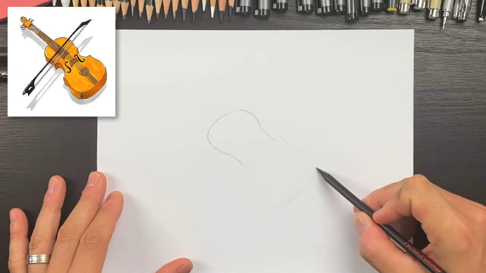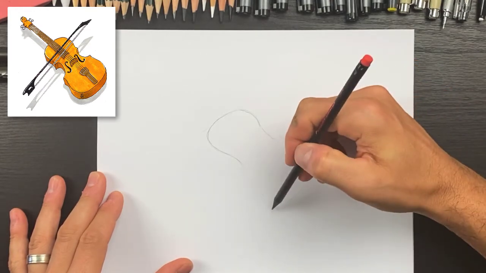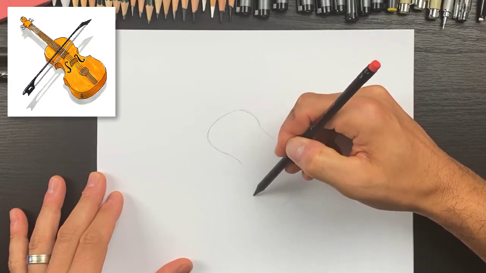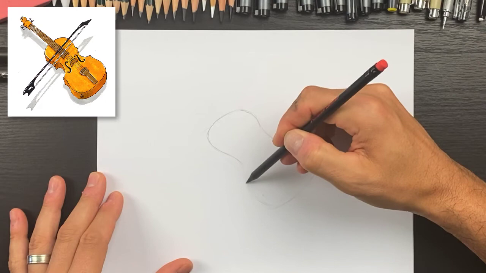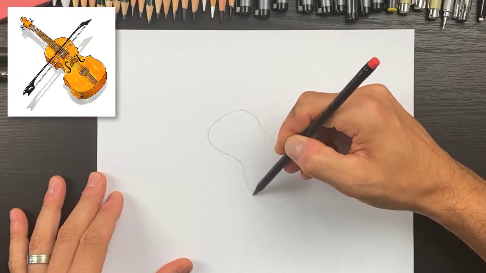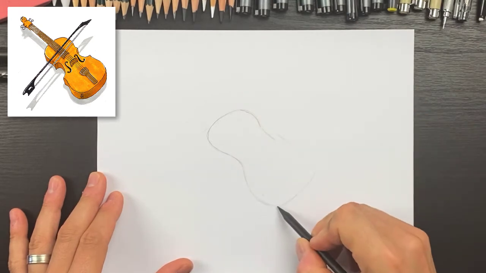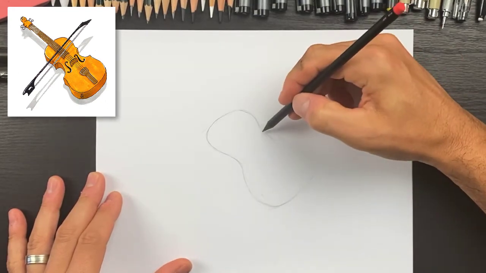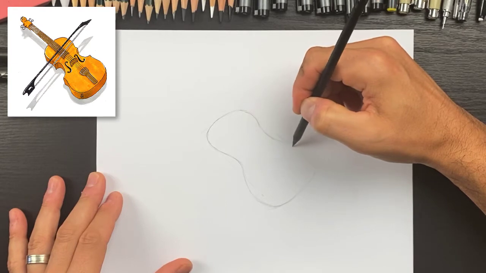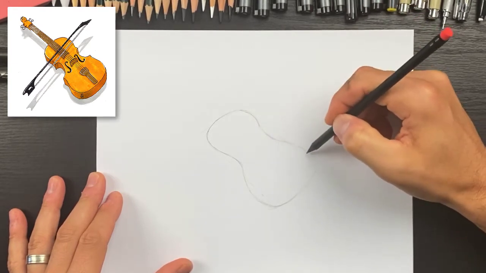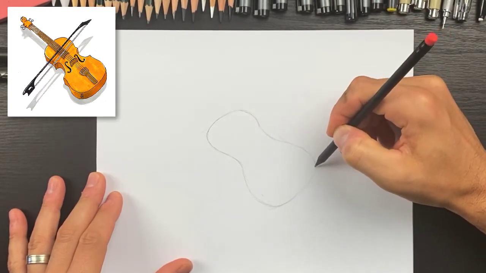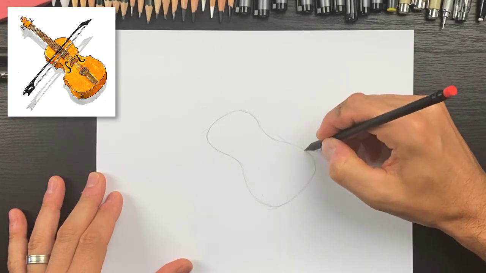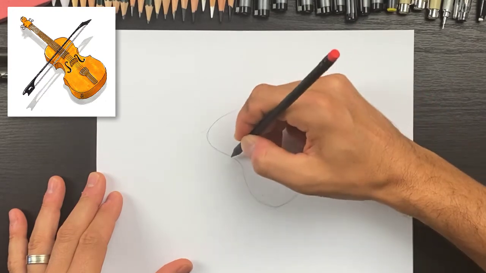So if we do something like this, this will come out and be a little bit wider. So it's kind of like a peanut shape. It's a little bit wider on this bottom section here. Something like that, okay? So it's kind of like a peanut shape.